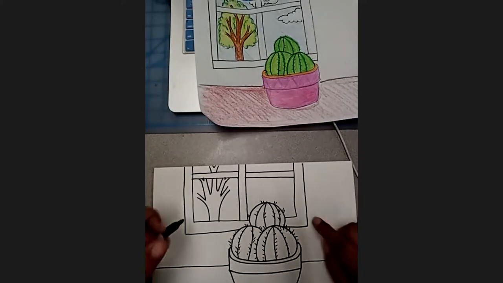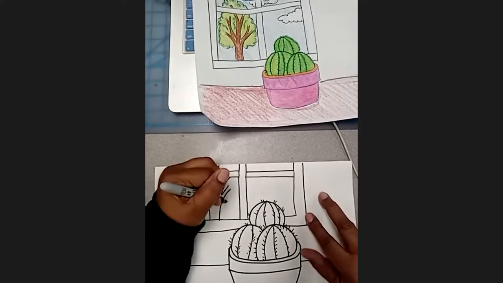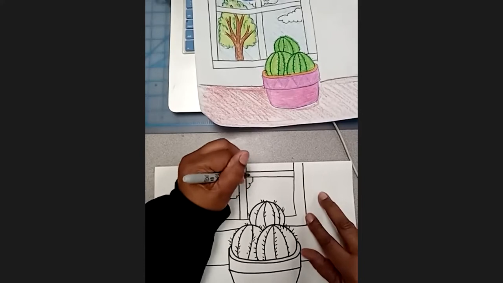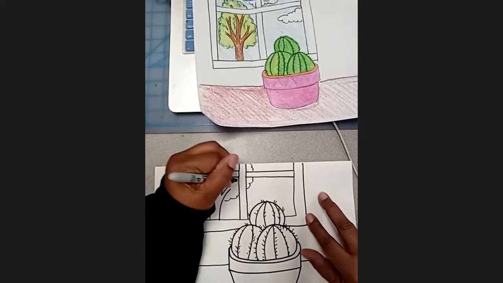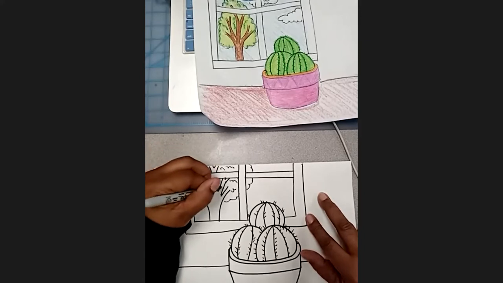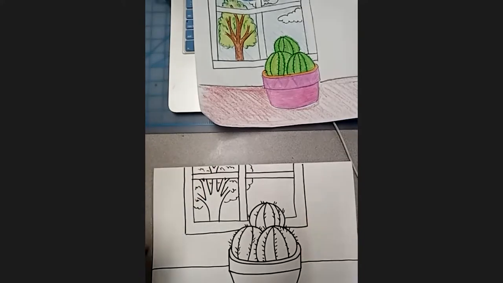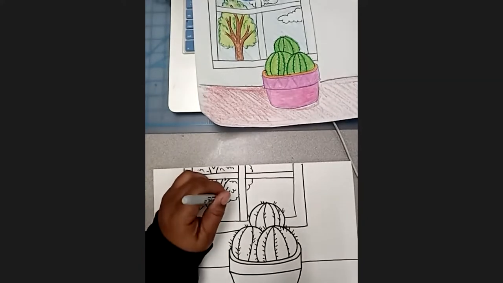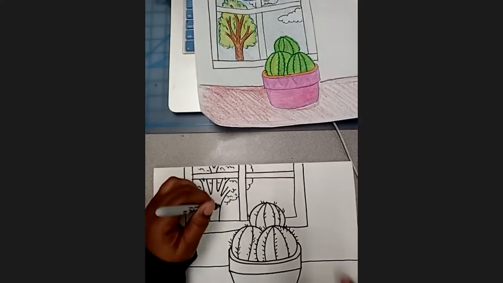And that's good enough. And then just some little loop lines. Give the impression that there's a lot of leaves there.